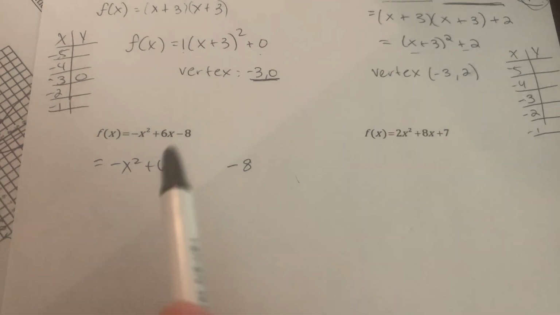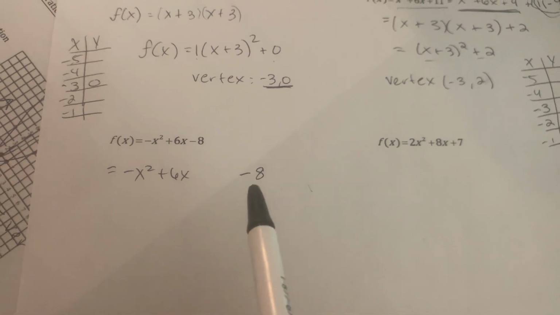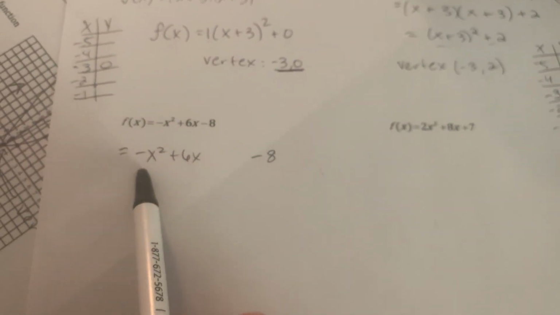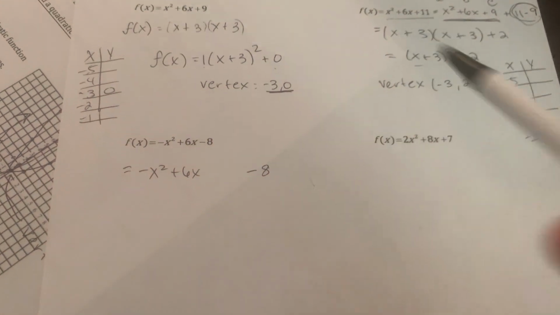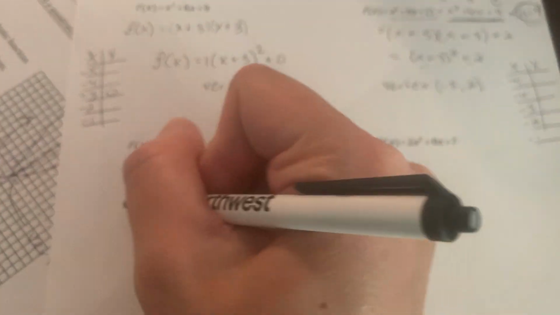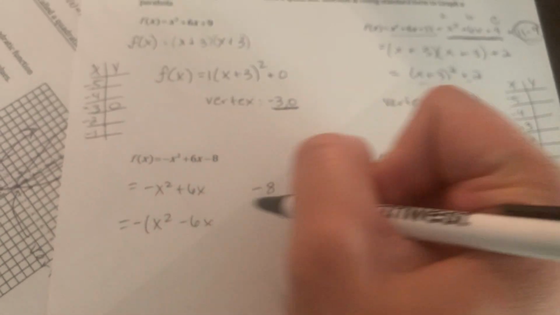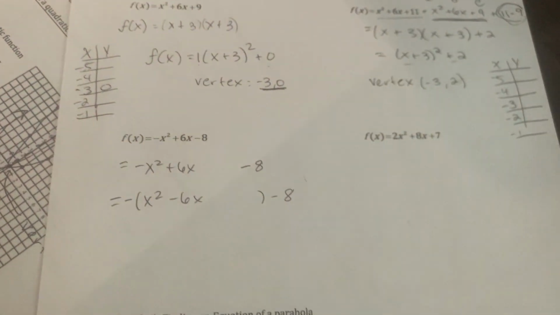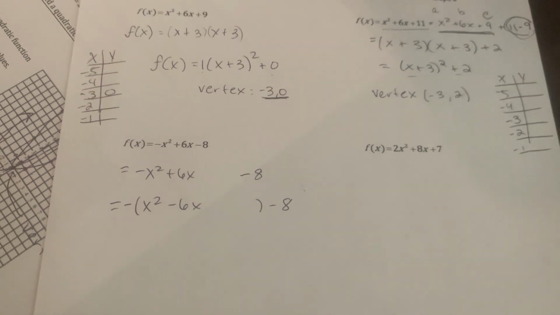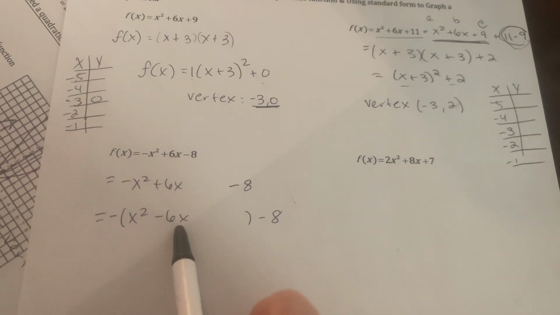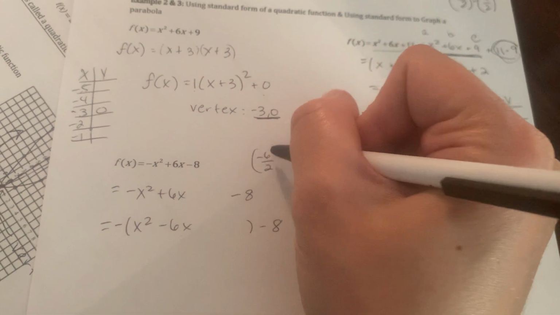So then we take our b, we divide it by 2, 3, and we square it, 9, and we get plus 9 minus 9. But wait a minute, this negative is here. We only deal with it when a is positive. So remove the negative, and you're left with x squared minus 6x. This negative 8 is off to the side. So really, our b is negative 6. We divide it by 2, and then we square it.